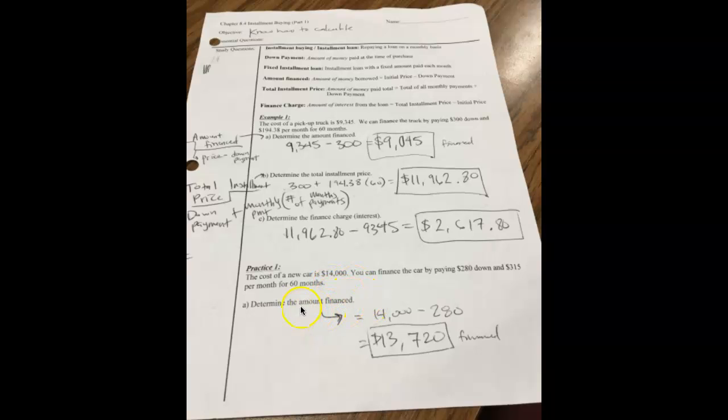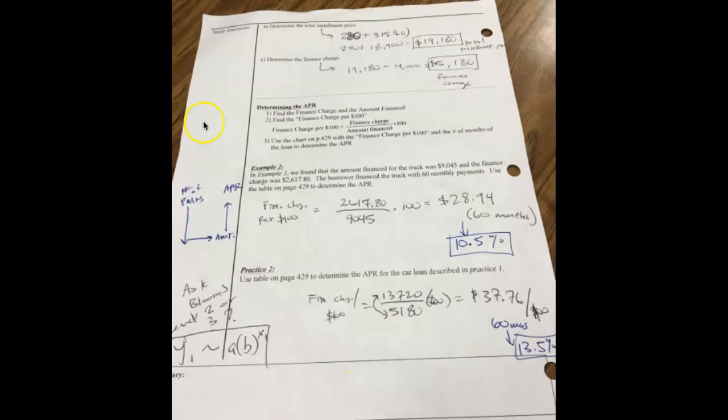This one's the same thing. The amount financed is you take the price and you subtract the down payment, $280, to get the amount you need to borrow, or the amount financed, $13,720. The next part here, determine the total installment price, is the down payment plus the total of all the monthly payments. So the $280 down plus $315 times 60 months.